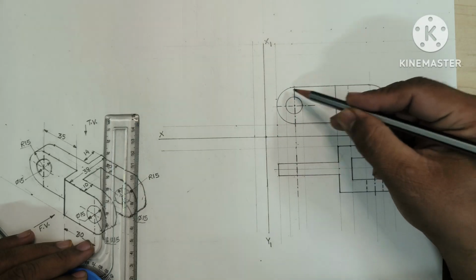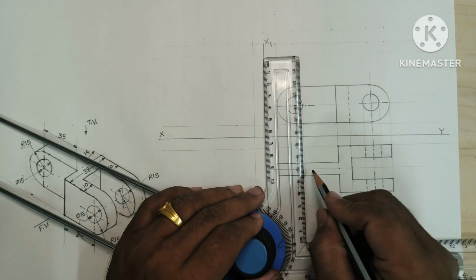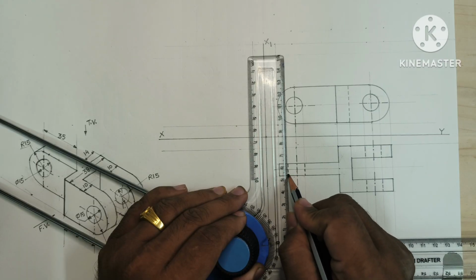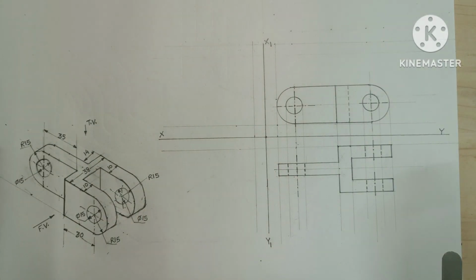Then for this circle there will be the dotted line. Here dotted line should be there. Okay.